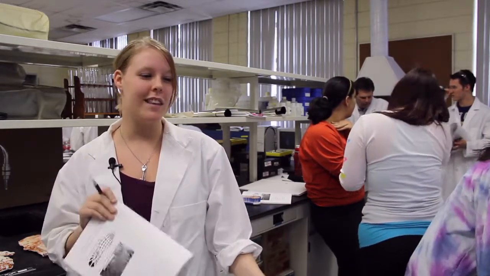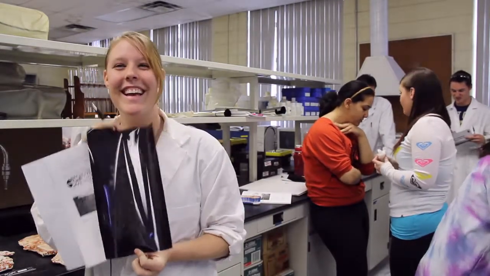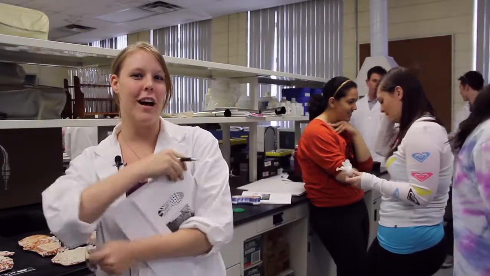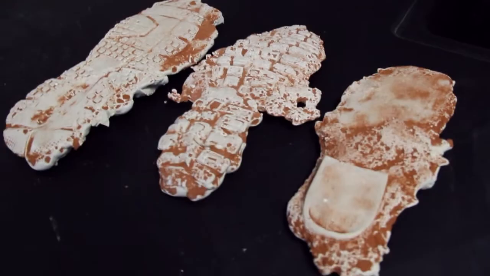The 2D, we used flour, I think, and magnets to get them on these. And then the 3D, we used dentist cast to make the impression of my foot, actually, so that was exciting. That was probably my favorite part.